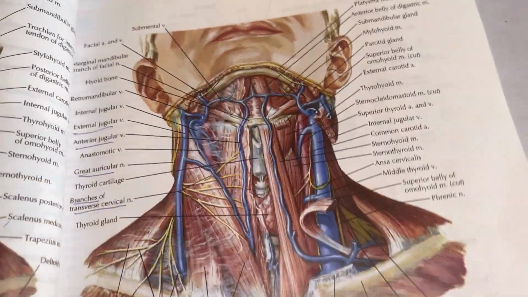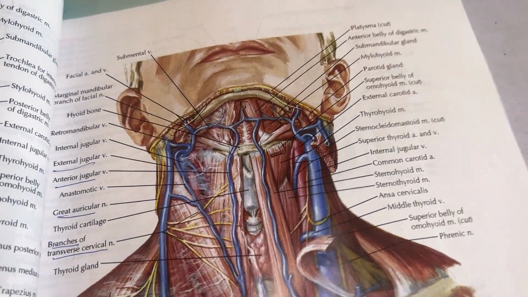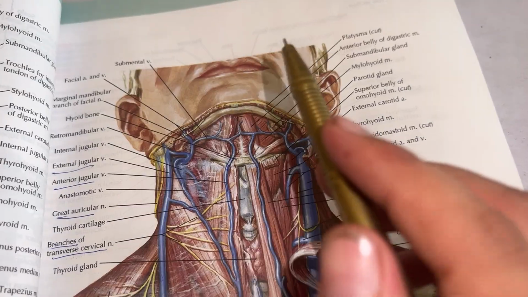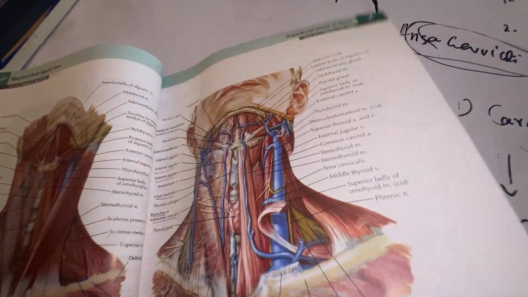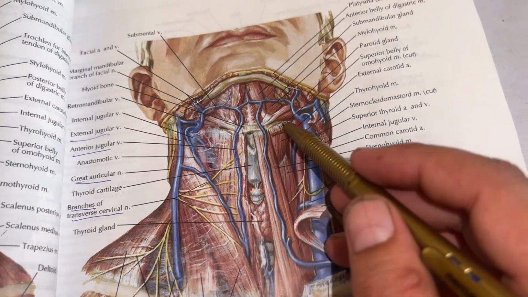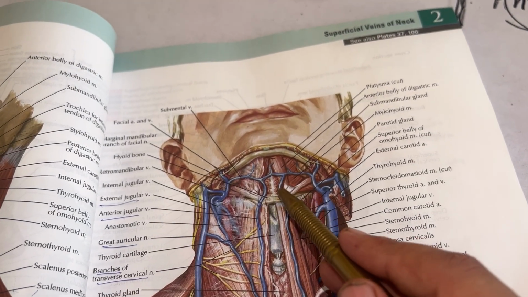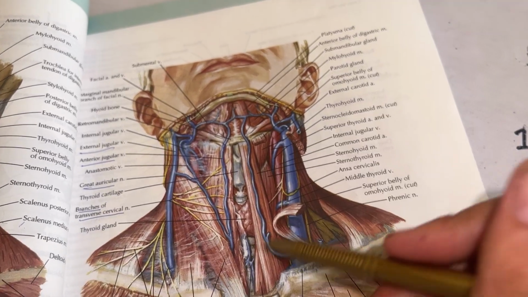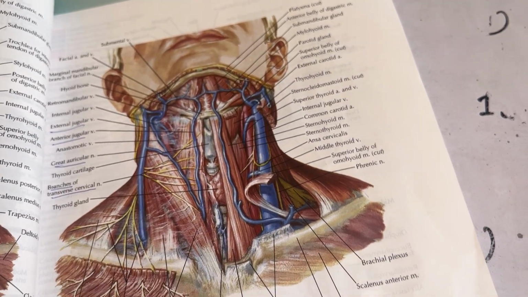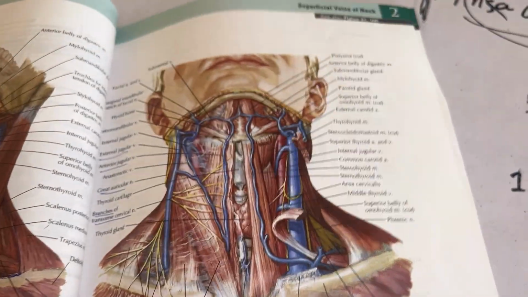Okay, so these are the contents of the submental triangle: the submental lymph nodes, which are not shown here, the submental artery, which is a branch of the facial artery, and the submental veins, which drain into the anterior jugular vein. Okay, so this is about the submental triangle.